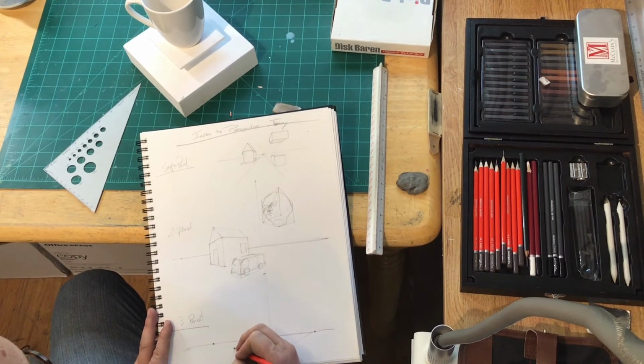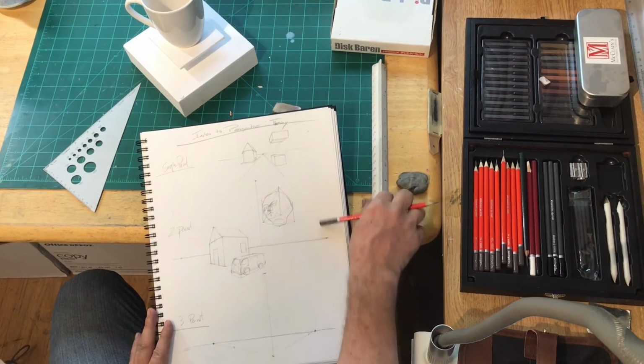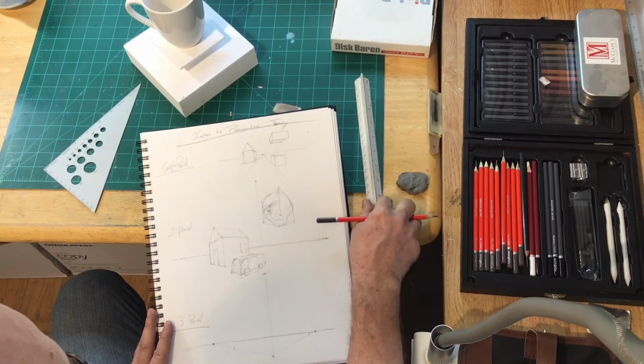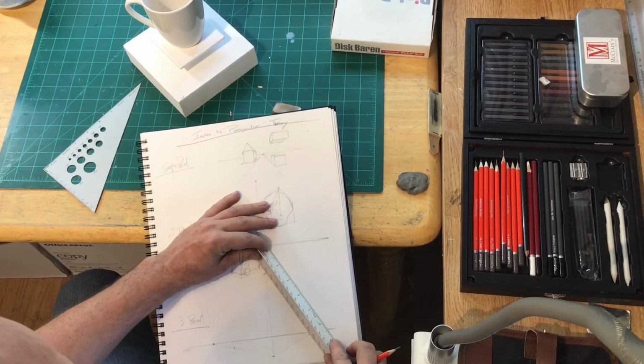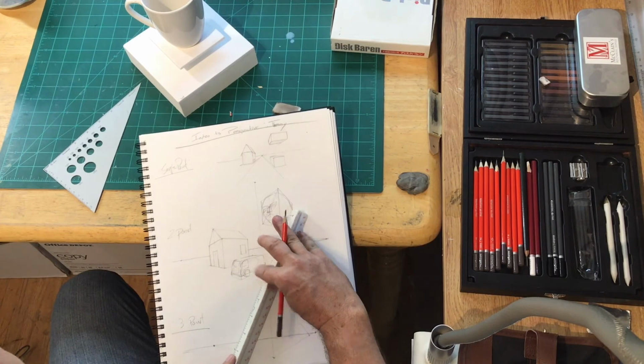This shape that I'm going to create, I want to be sort of massive looking. So I will need to make these vanishing points as well.